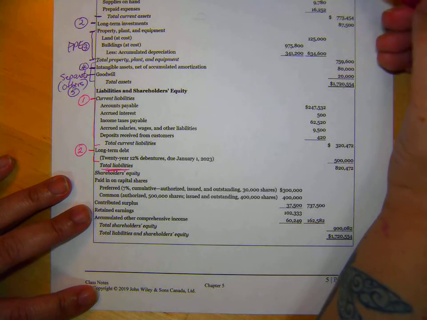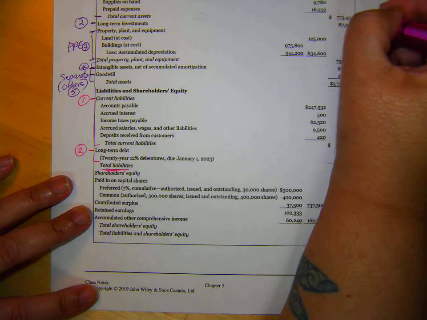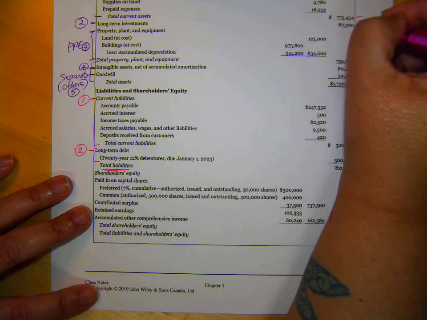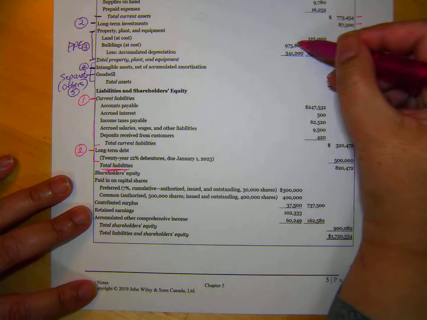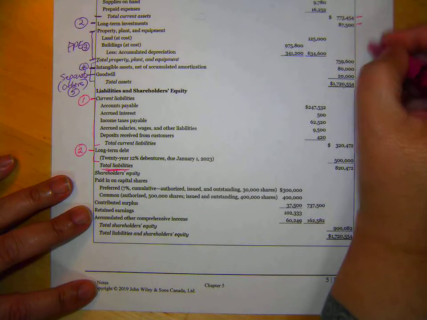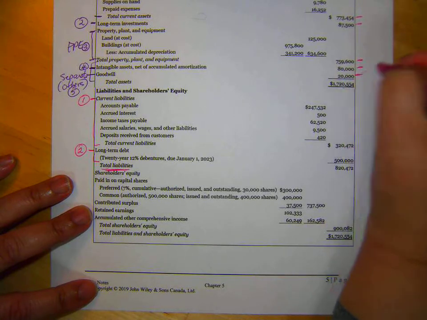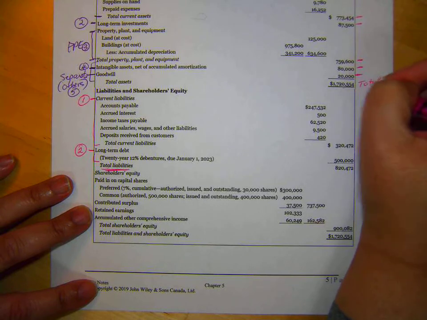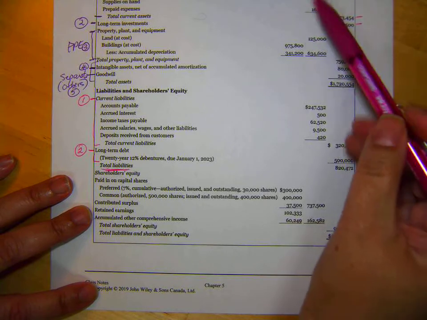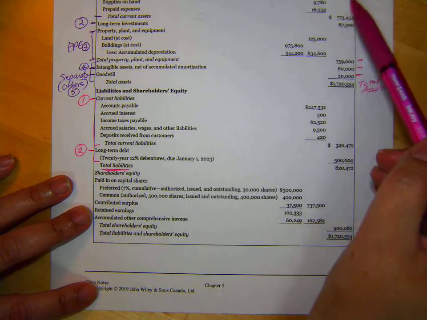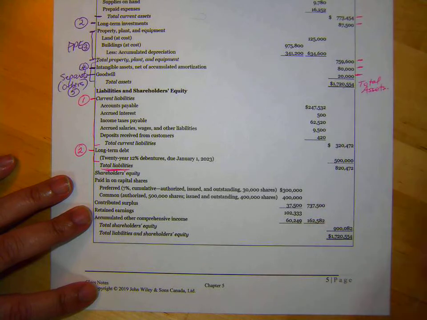So, just looking at this, we had all these summed up, and you get total current assets here, your long-term investments here, excuse me, land, buildings less accumulated depreciation, total property, plant, and equipment, intangible assets, goodwill, and then your total assets. So the general rule is if you have more than one item, let's move them in and then total them to the outside.